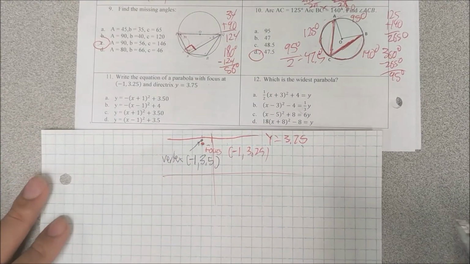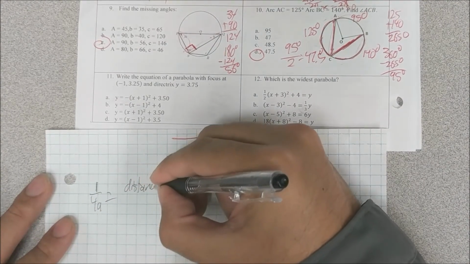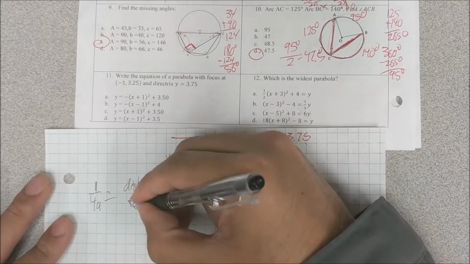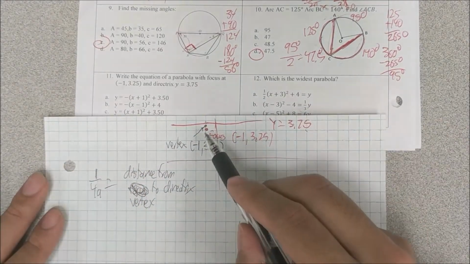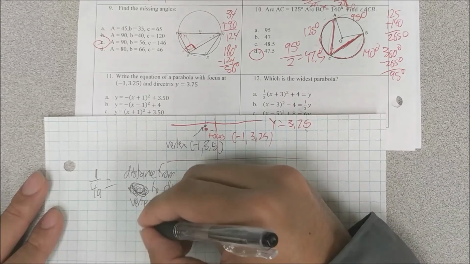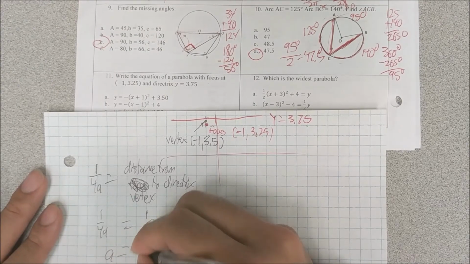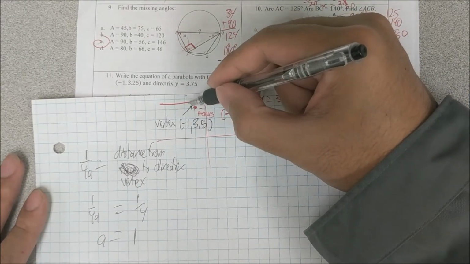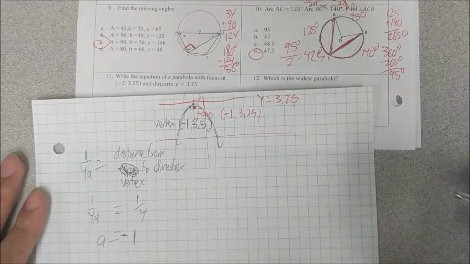All right, so to find A, I need to use the formula 1 over 4A equals distance from focus to directrix. Oh, excuse me, vertex to directrix, or vertex to focus. Okay, so from the vertex to the directrix, the distance is 0.25 or 1/4. So looking at this, we can tell that A has an absolute value of 1. But looking back at the picture, the parabola can't open upwards because then it would cut through the directrix. That means it must open downward, meaning A has to be negative.